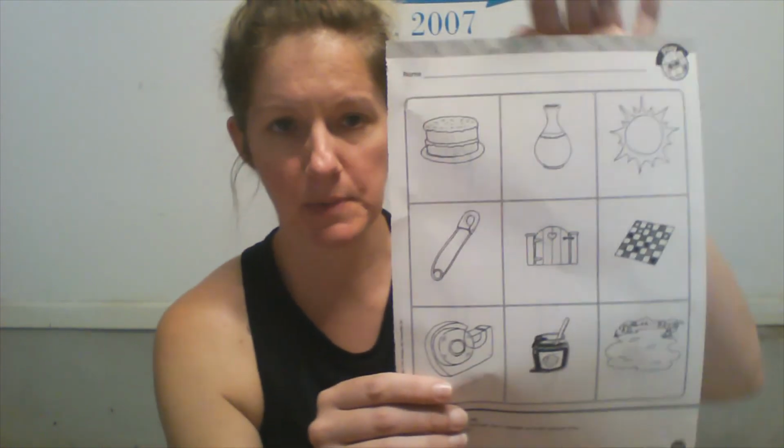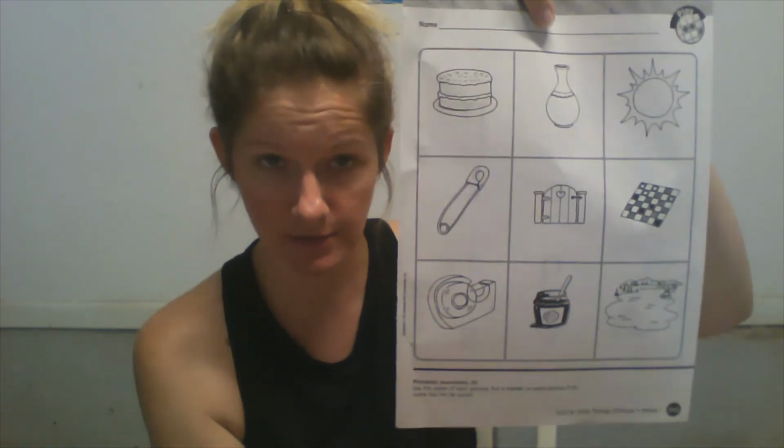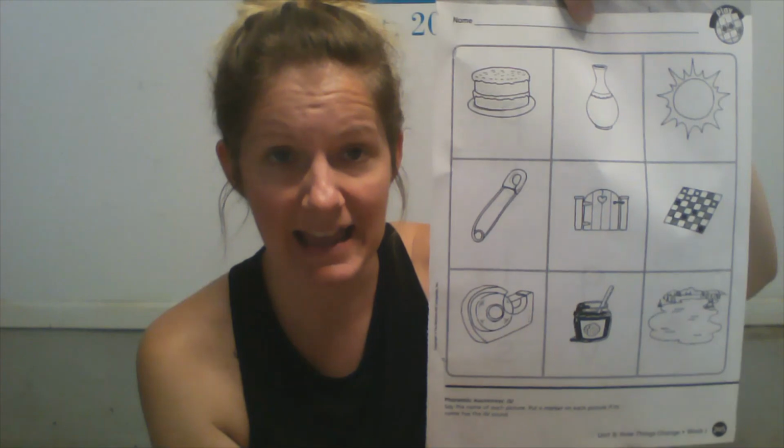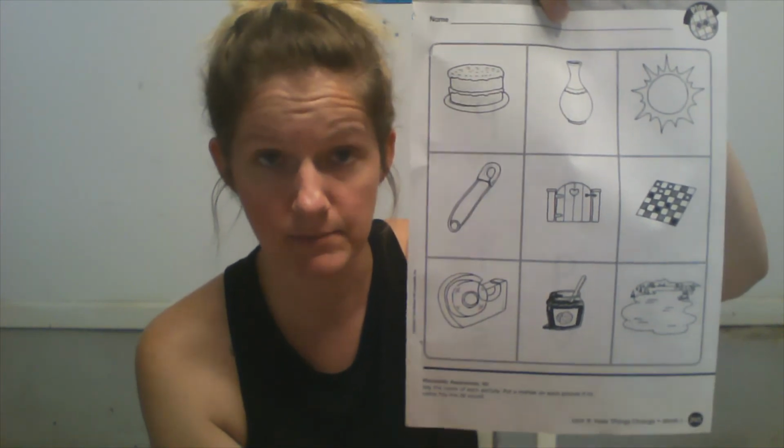Let me show you in your packet what page you are going to work on today. So much stuff on my table. Okay, so you are going to do this page today. It has the cake on the front. Does everybody see it? You are going to color the picture if it has the long A sound. So if A says its name, all right?